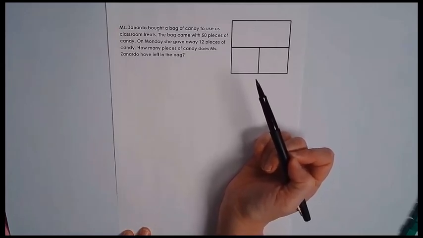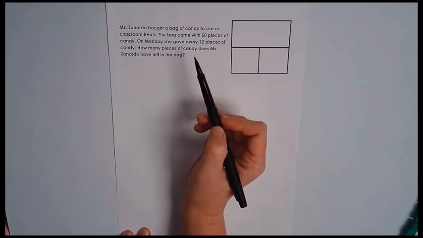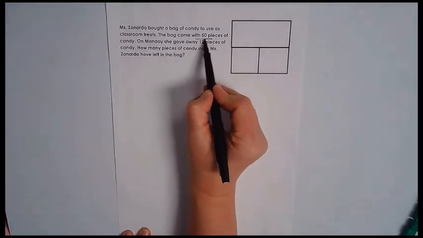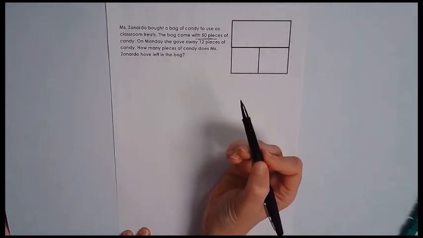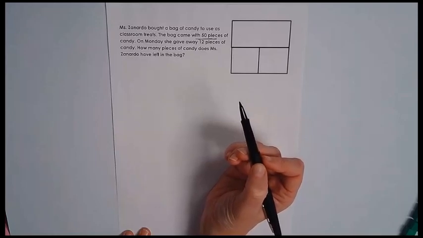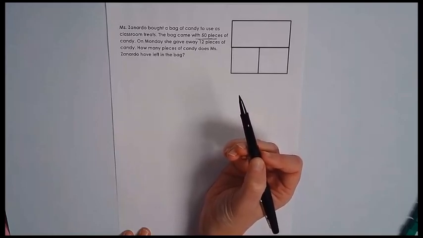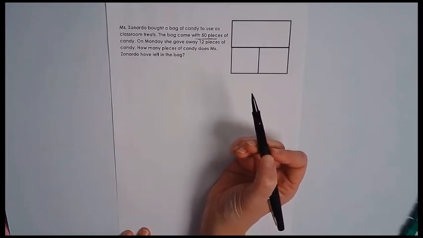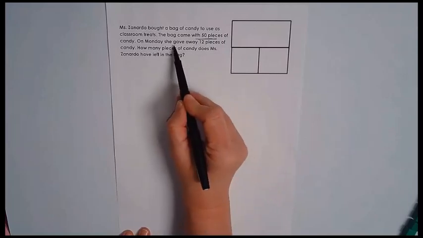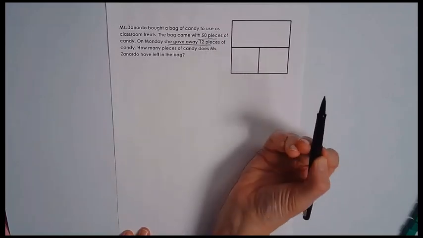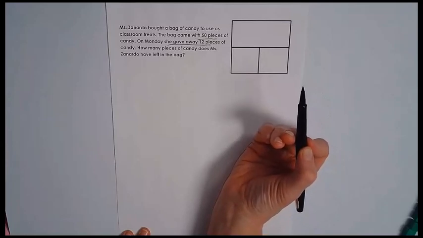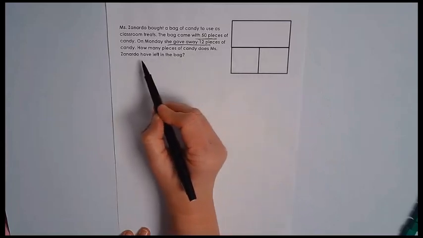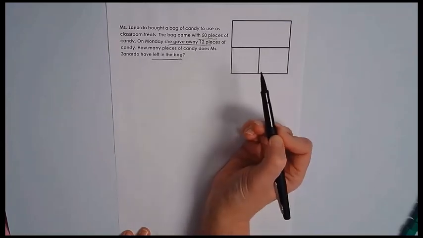When I read this problem, I'm going to make a math movie in my head and picture what is happening. I can see the bag of candy that Miss Zanardo bought had 50 pieces in it. And I can see that she is giving away pieces of candy, so there's going to be less candy left in the bag. She's giving away 12 pieces. And my final thing I want to figure out is how much candy is left in that bag.